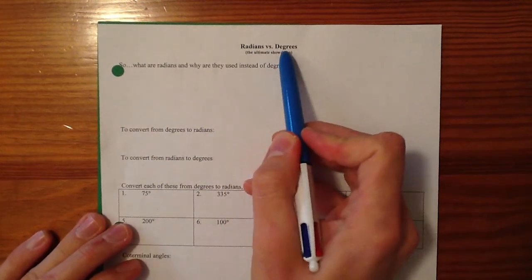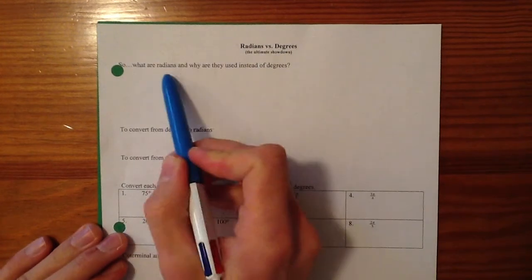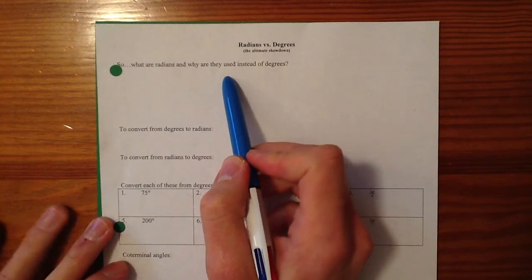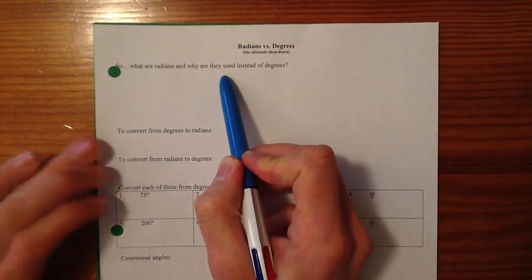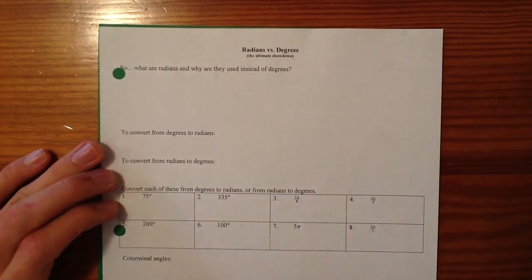Radians versus degrees. Sunday, Sunday, Sunday. It's the ultimate showdown. Why do we even need radians? Why are they used sometimes instead of degrees? We're gonna find out. I'm gonna teach the whole lesson like this. No, I'm not. That's not gonna work too well.